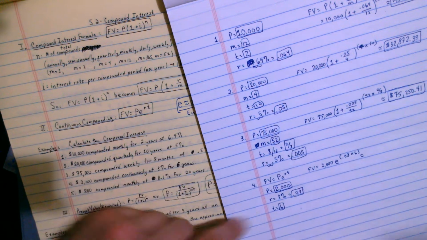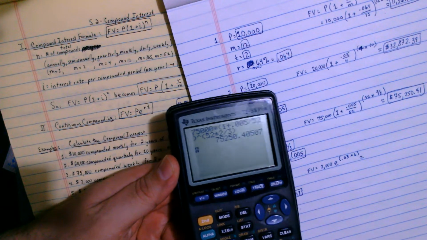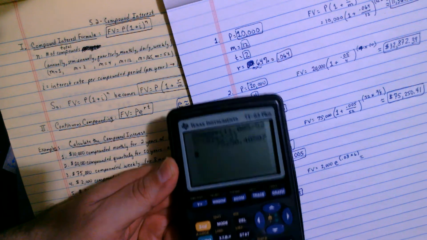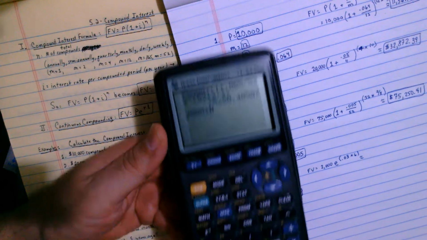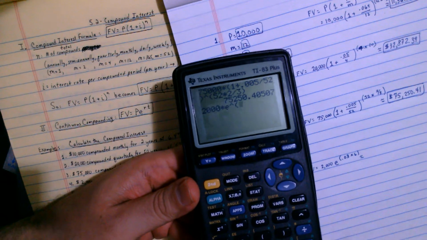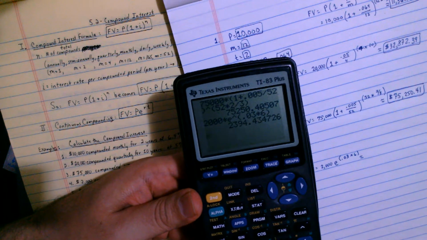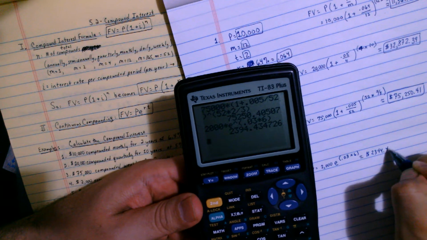We'll put approximate. And so I don't know if you can see this or not, but I'm going to put 2,000. Now, oh, sorry, you can see that. 2,000 times second ln, and that's going to give me the e value. But now it's going to be 0.03 times 6. So that's $2,394.43.